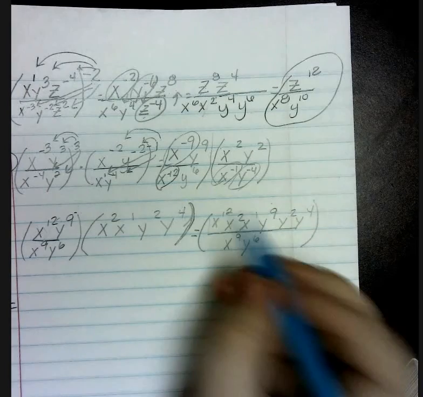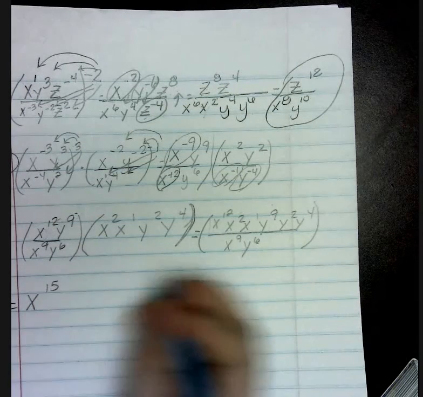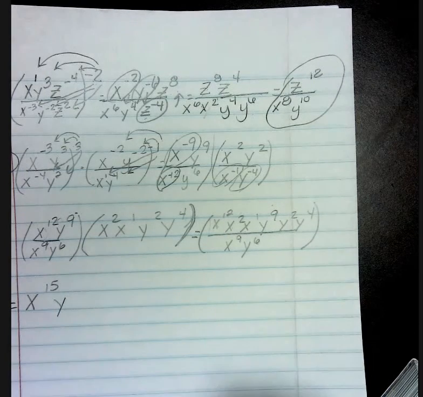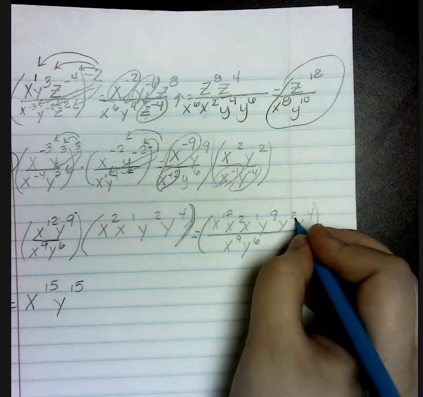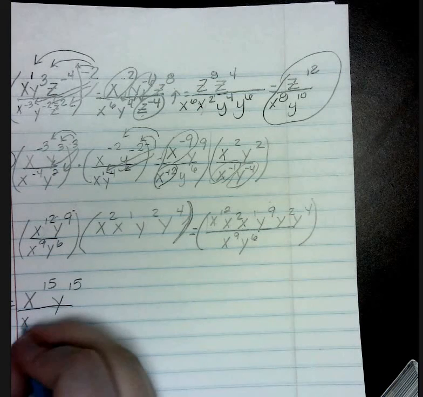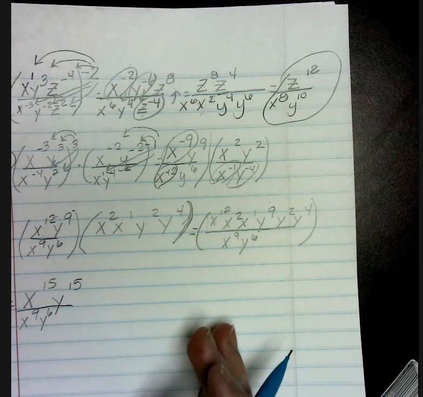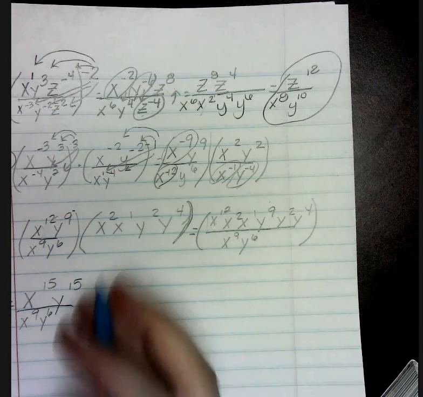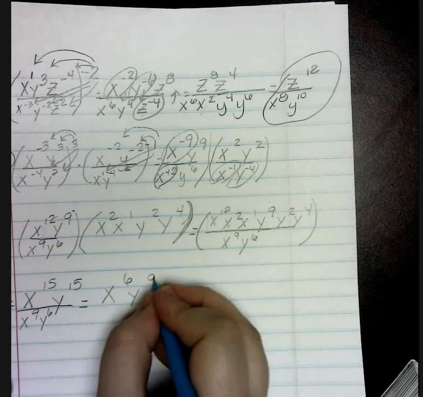So x to the 12 times x squared times x to the 1 gives me x to the 15, because when you multiply these bases you add your exponents. And then I have y to the 15 because 9 plus 2 is 11, 11 plus 4 is 15, divided by x to the 9, y to the 6th. And then we finish up by, when we divide our bases, we subtract our exponents. So that gives us x to the 6th, y to the 9th in the numerator.